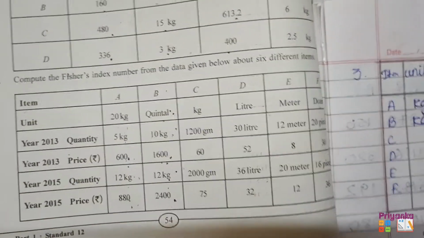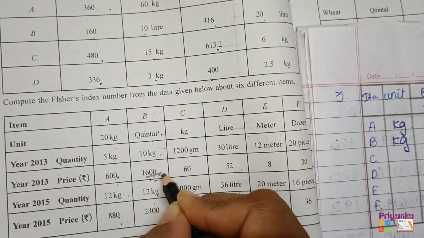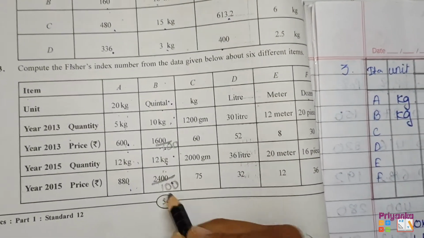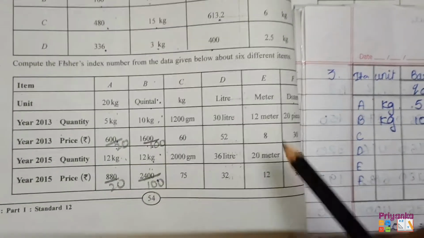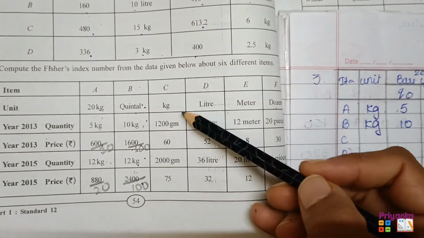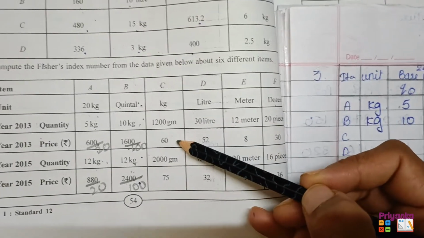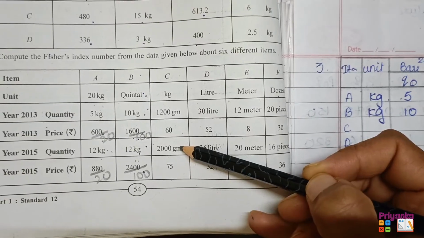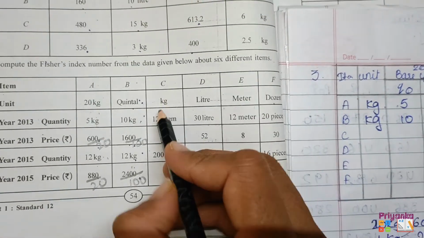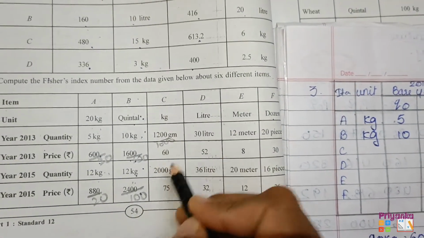Hope you remember all the important points. Here I am just going to write down to show you which has been divided by 100 and this has been divided by 20. Next is item C, where the price is given per kg, but the quantity is given in grams. Now here 1000 grams is 1 kg. So here we'll divide by 1000. So let's write this down.